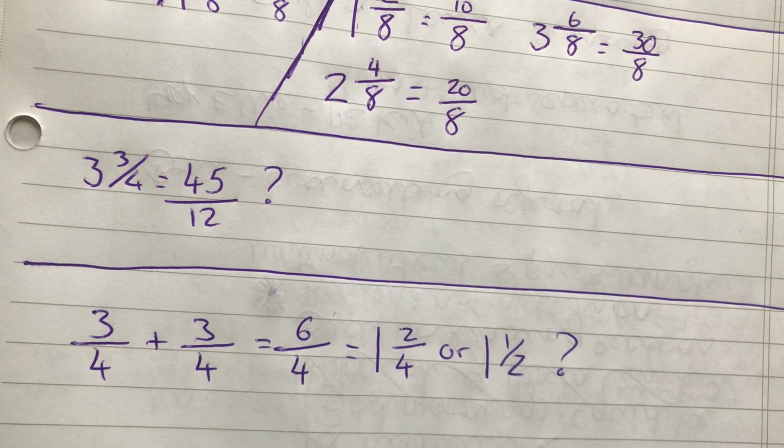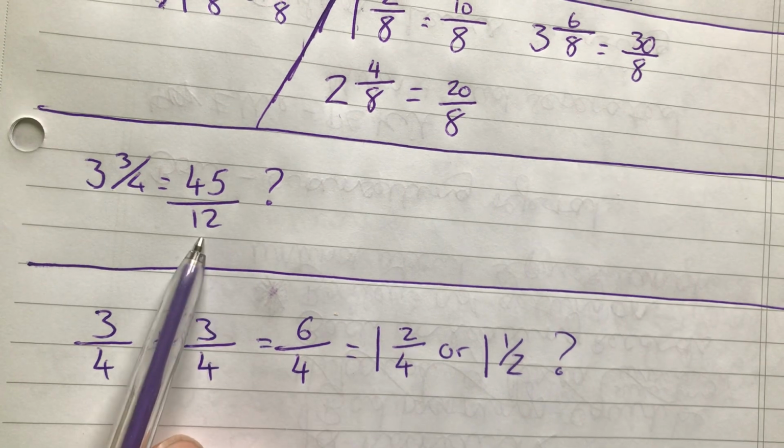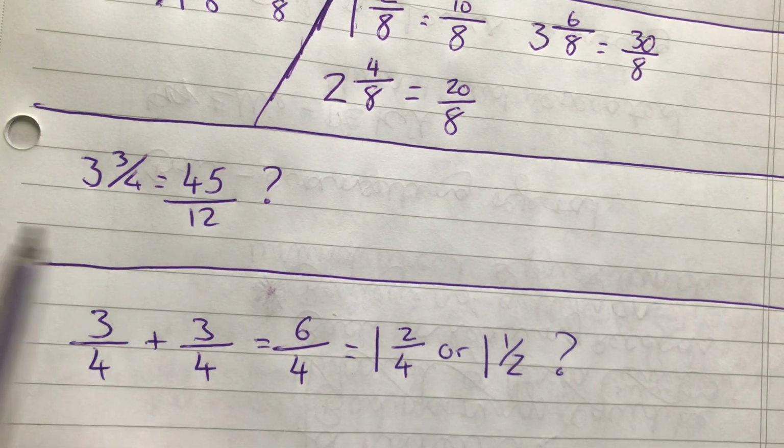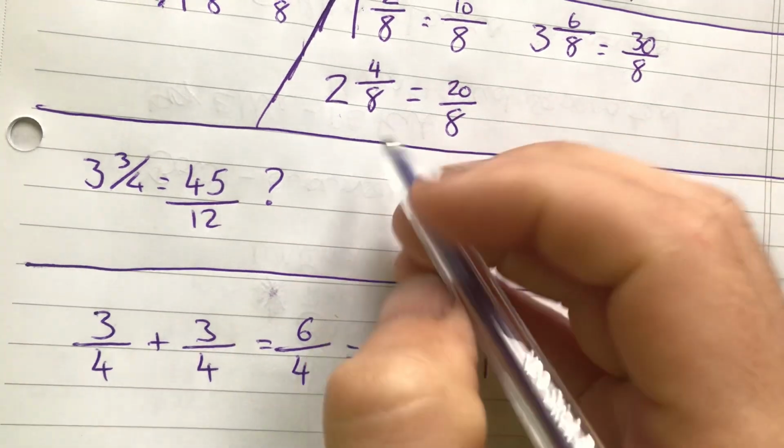The last two. Dave says that 3 3/4 is an equivalent mixed fraction of the improper fraction 45/12. Is he correct? Prove he is correct. So you know it's correct, but prove it. So you've got to show it.